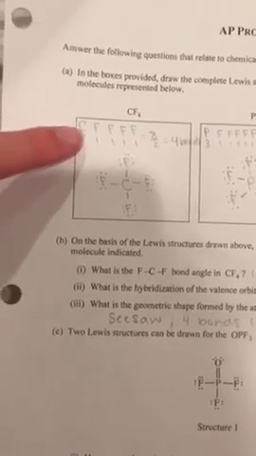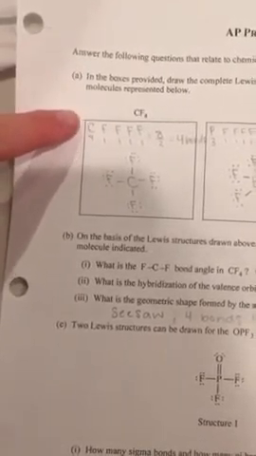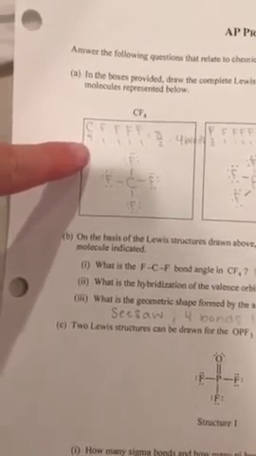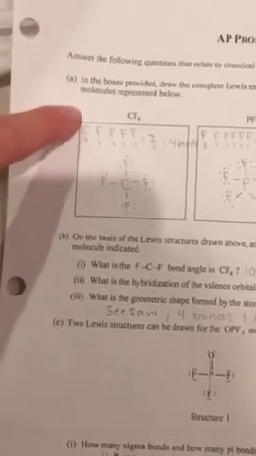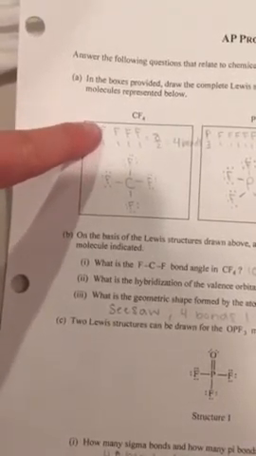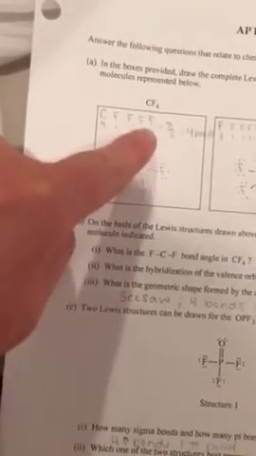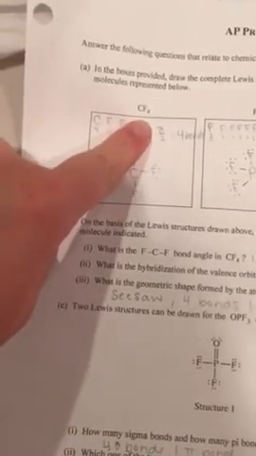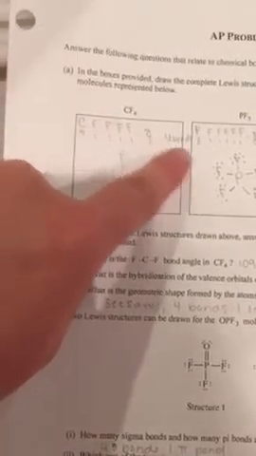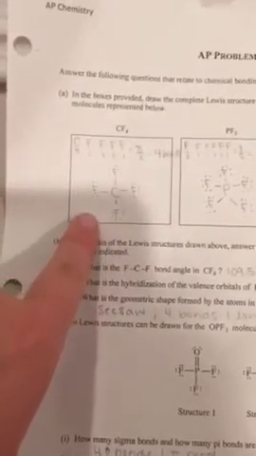So I started by writing the element and then how many electrons it still needs to complete the octet rule. So carbon needs 4, and fluorine, there's 4 fluorines, they each need 1. When you add that all up, you have 8 electrons you're looking to get. You divide that by 2, and that means we're going to need 4 bonds for this one.